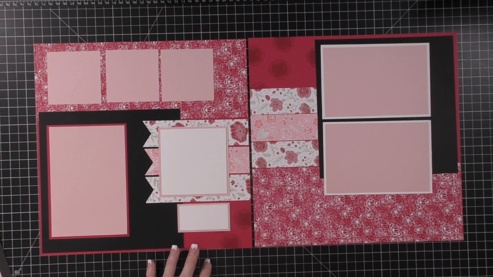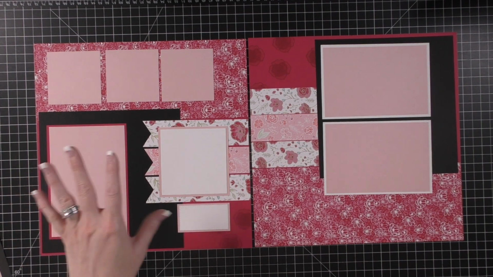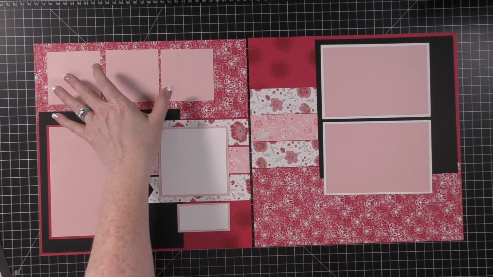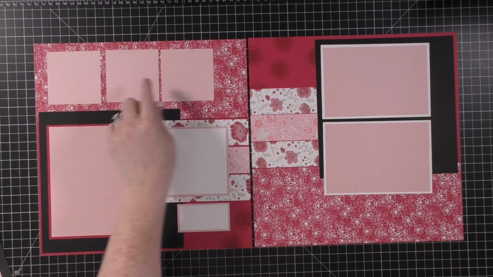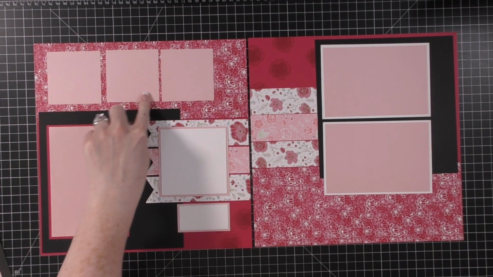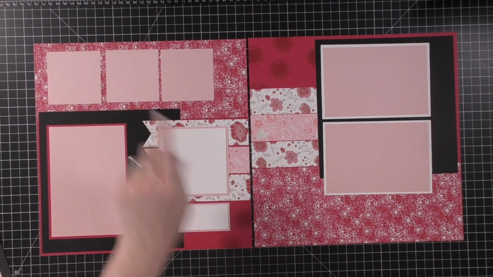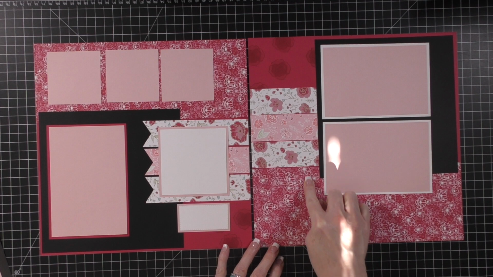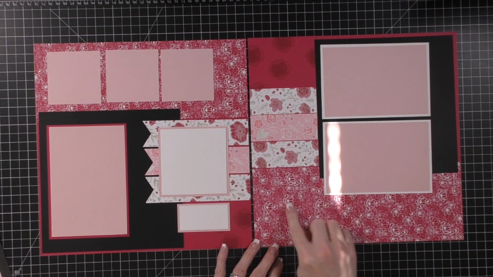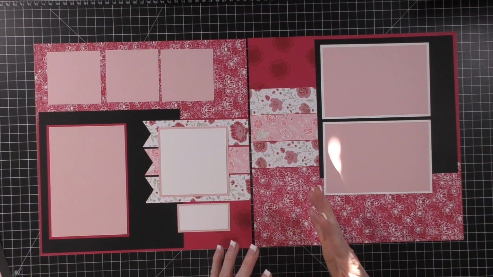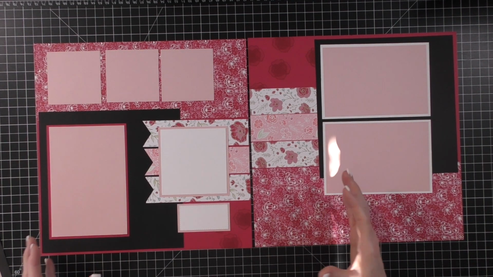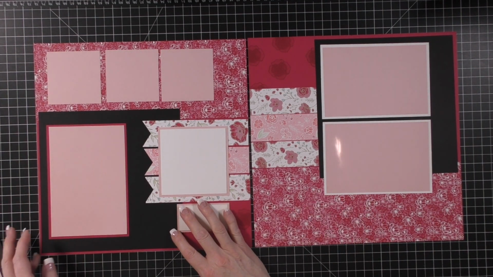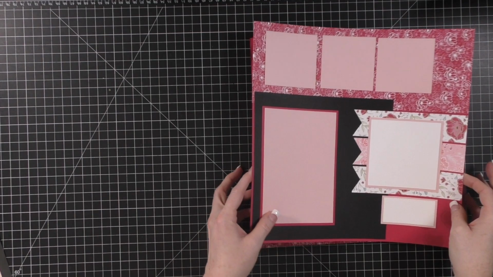I loved this paper. And then it was also a little different for me because I have the top up here with these, which you could put a title in here if you wanted, and then some embellishments if you didn't want to do photos. You could also put another journaling block here or a 3x4 photo, so you could get more photos. I tend to not do as many photos on a layout, so I was fine with that, but you could definitely get more in there.